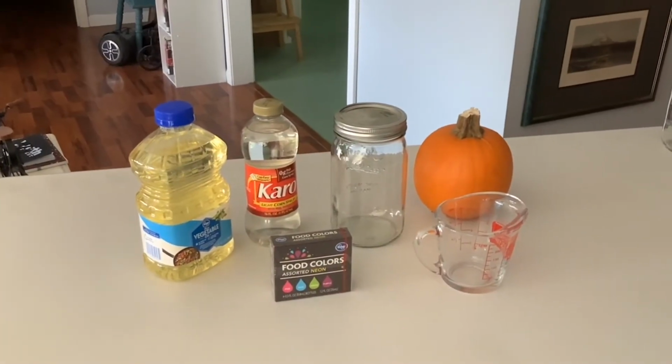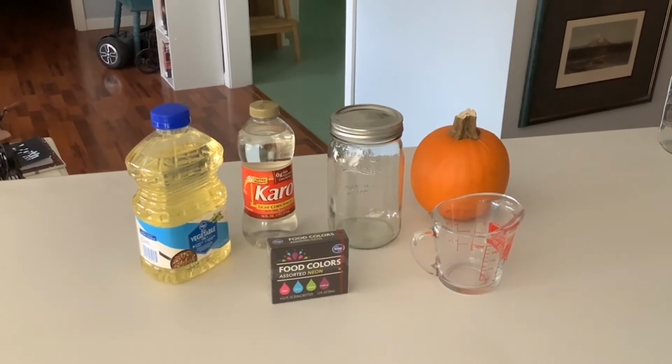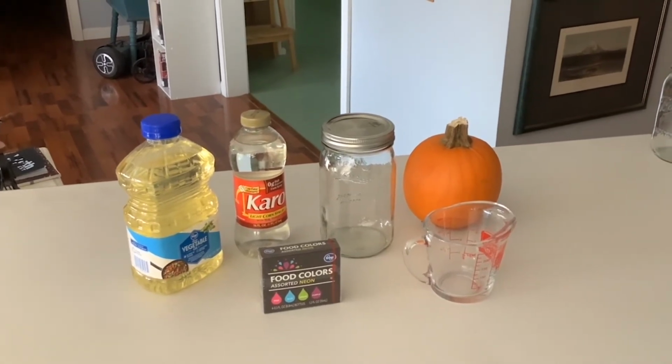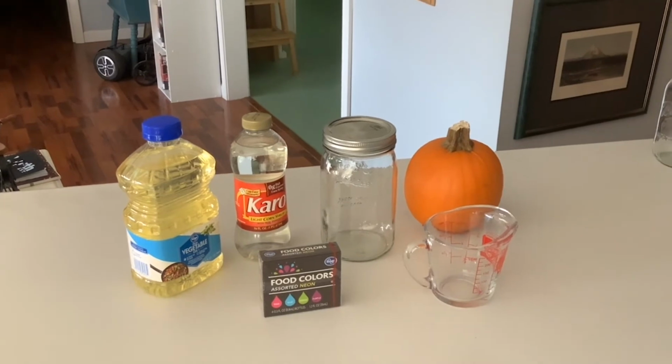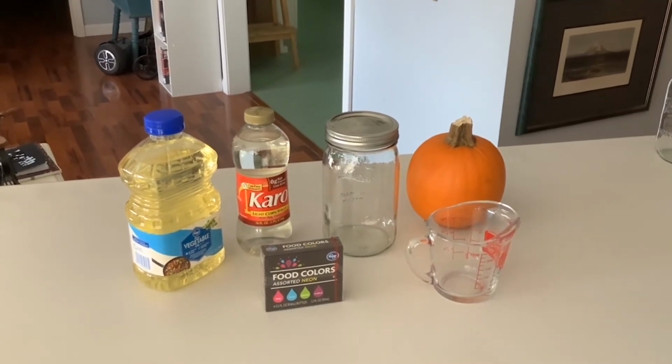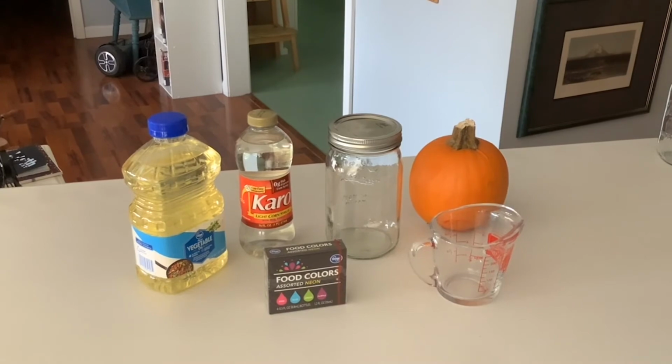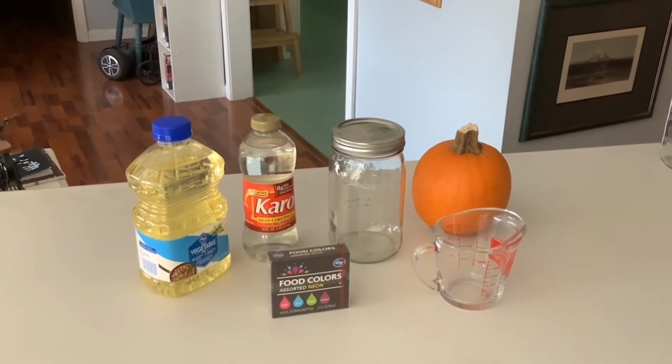We have to make a density lab, or a density column, and we're going to use corn syrup, water, and oil. For pumpkin density, you are going to need some vegetable oil, some corn syrup, a pumpkin, food coloring if you'd like, a measuring cup, and a glass or jar to do the density test. Well, let's get to our experiment.